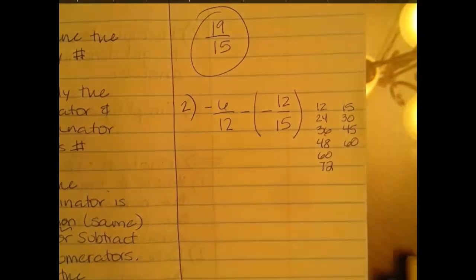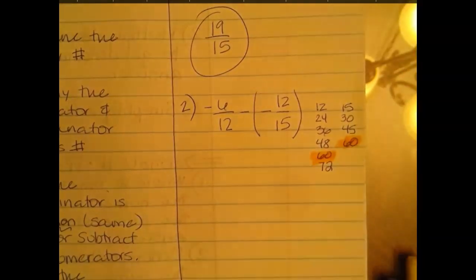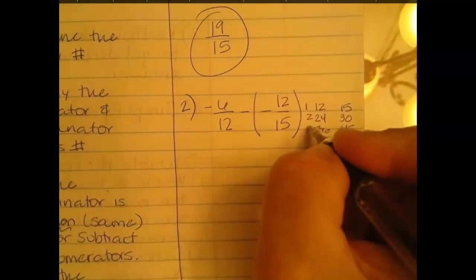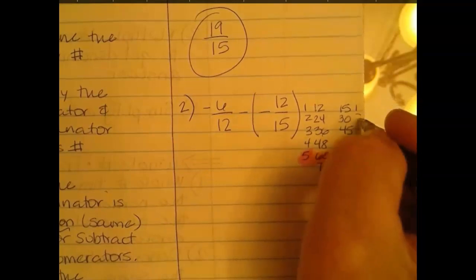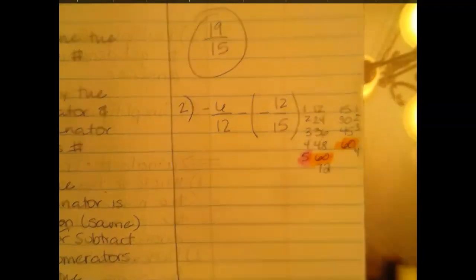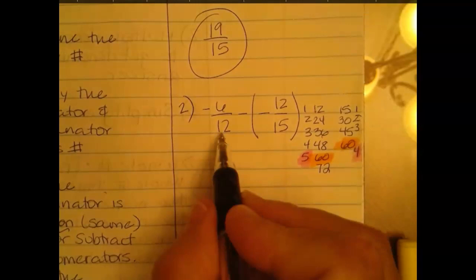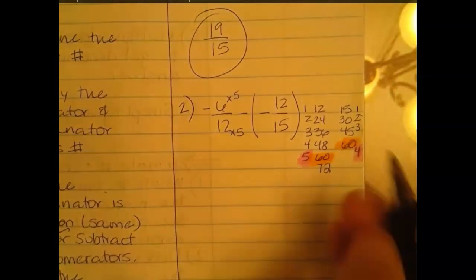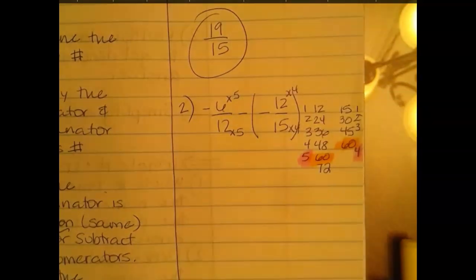So step 1 was orange. So I'm going to highlight this number in orange because that is my common denominator. I'm going to count down to it, and that is step 2, my multiply number. So my multiply number for the 12 fraction is 5. So I'm going to write my multiplication problem there. The multiply number for the 15 fraction is 4. So now I'm going to go ahead and do those multiplications and get my new problem written.